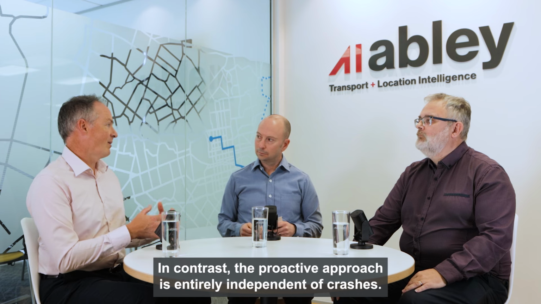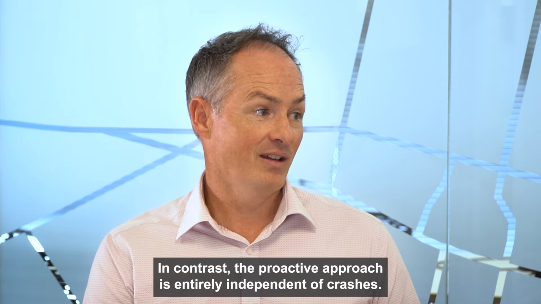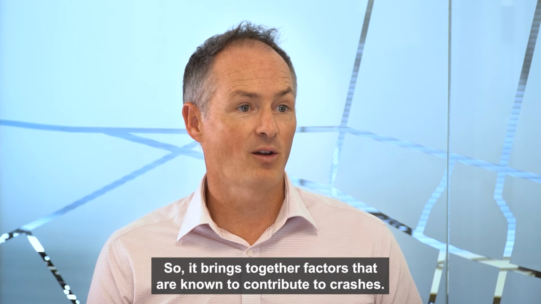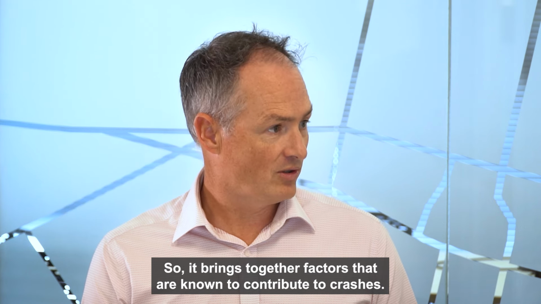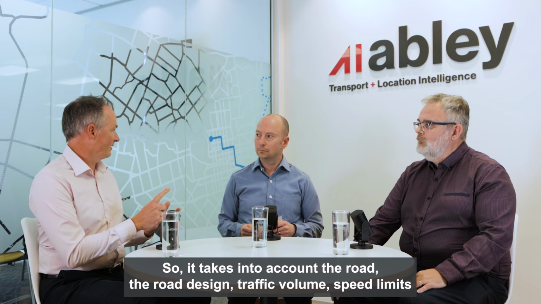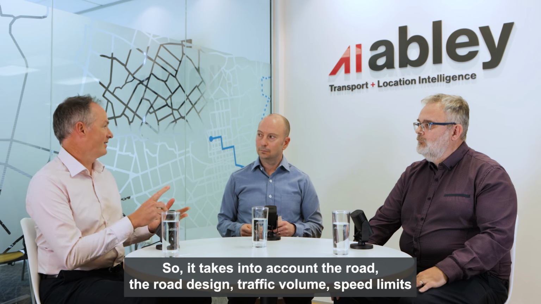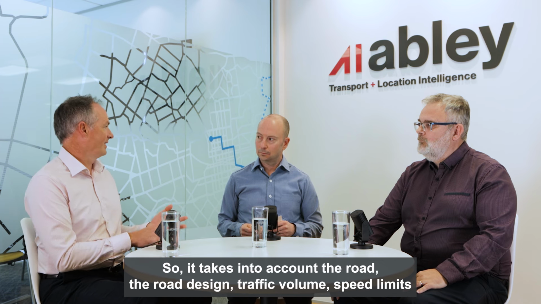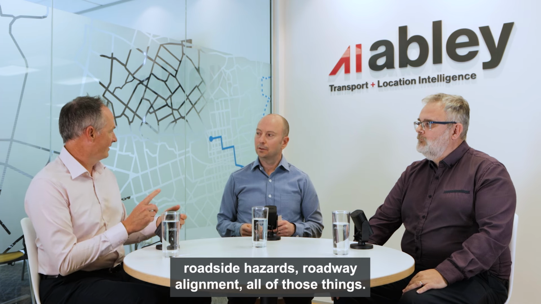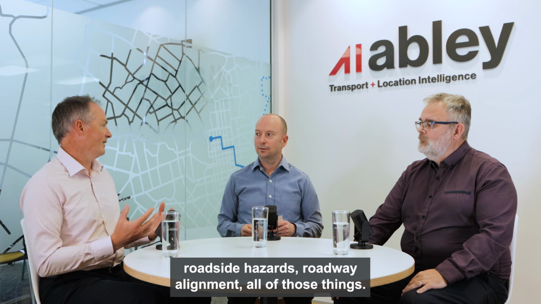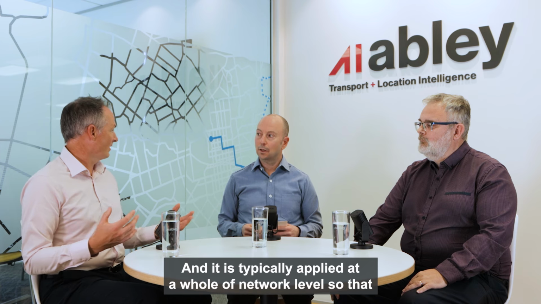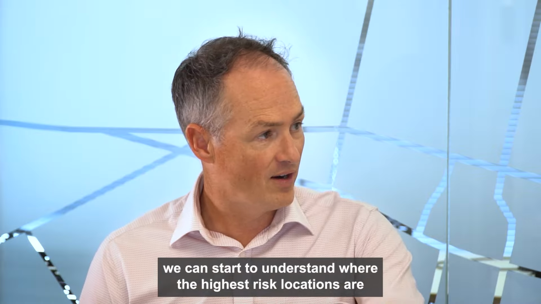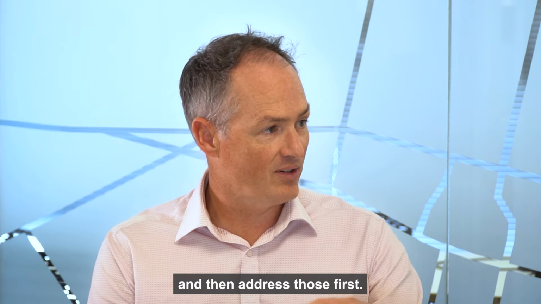In contrast, the proactive approach is entirely independent of crashes. It brings together factors that are known to contribute to crashes. So it takes into account the road design, traffic volume, speed limits, roadside hazards, roadway alignment, all of those things, and it is typically applied at a whole of network level so that we can start to understand where the highest risk locations are and then address those first.